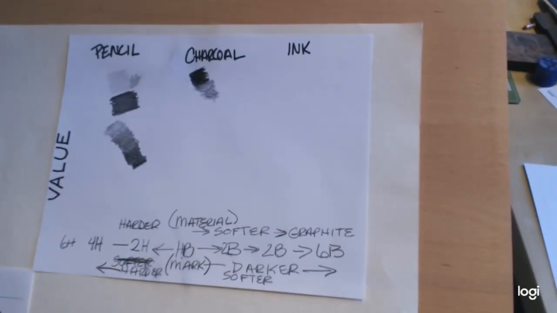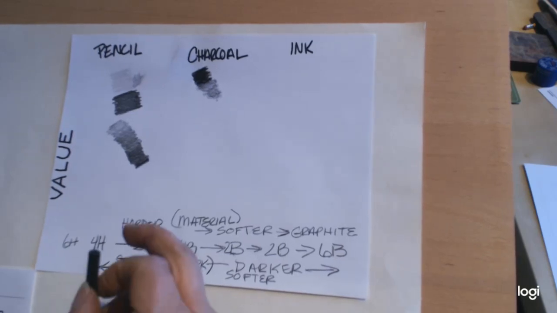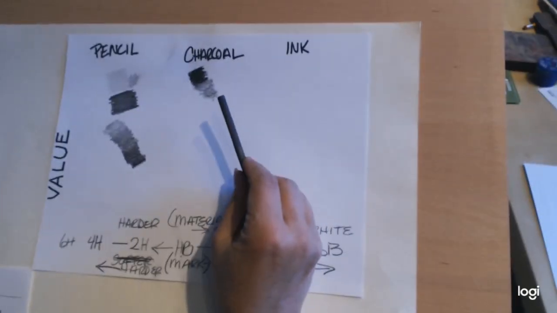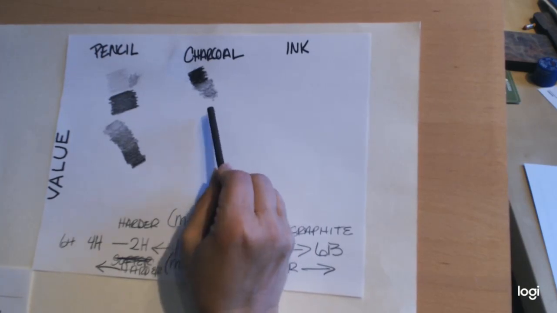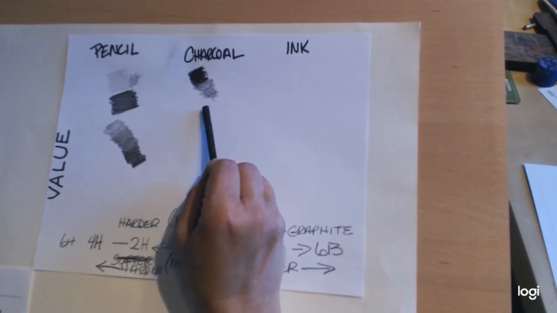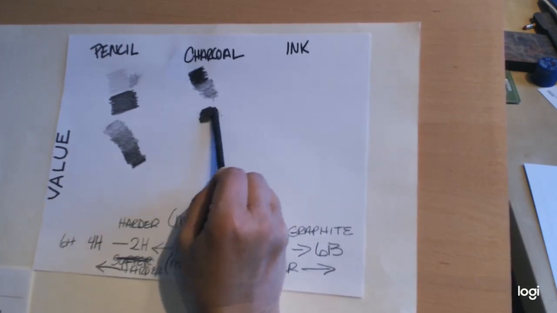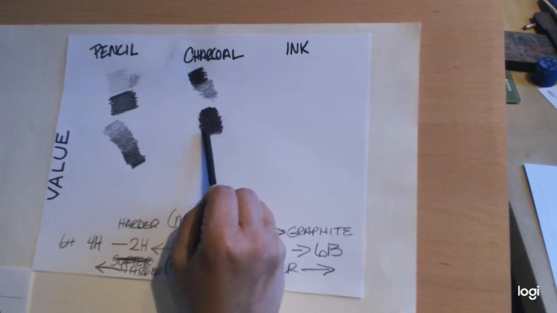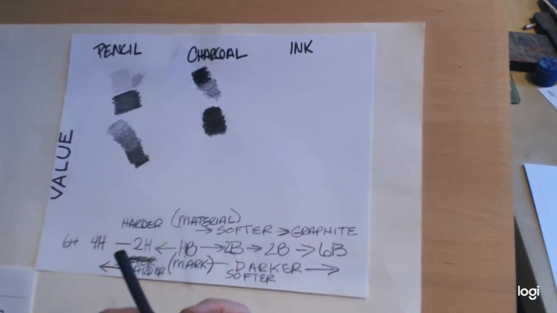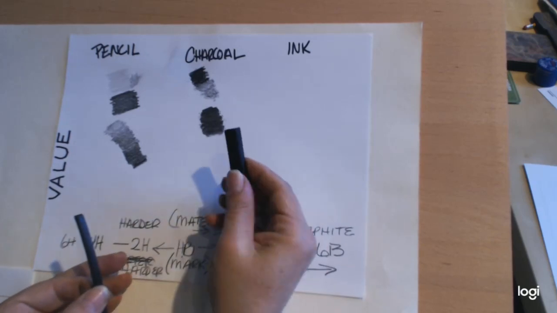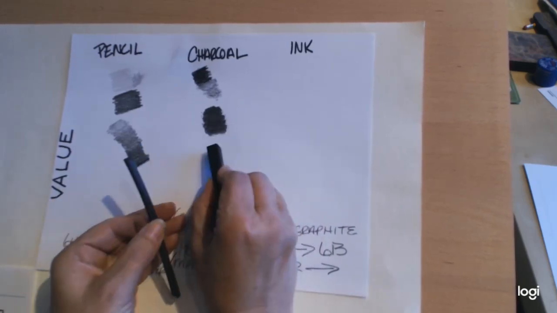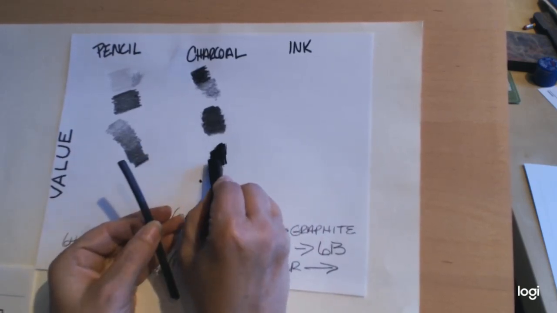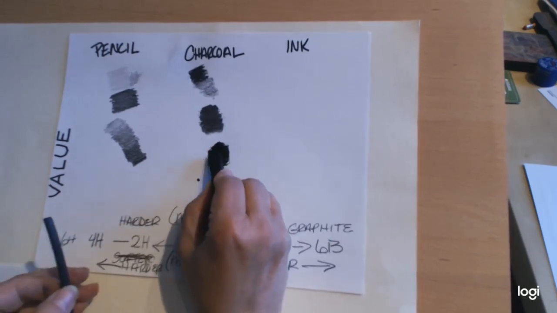There are 2 other kinds of charcoal that we're going to talk about coming up, when we get past the little exercises and labs and get into some artwork. This is called vine charcoal. Okay? Vine charcoal and compressed charcoal. This is compressed. This is a much cooler, darker black.